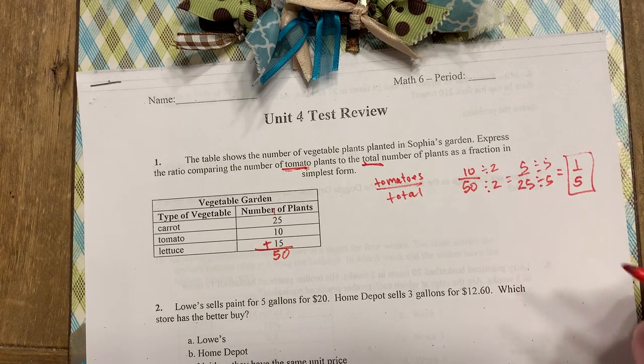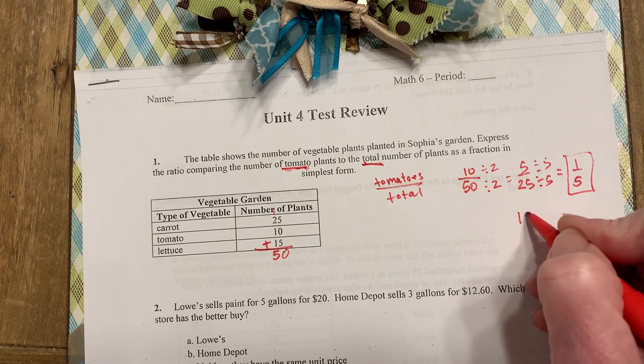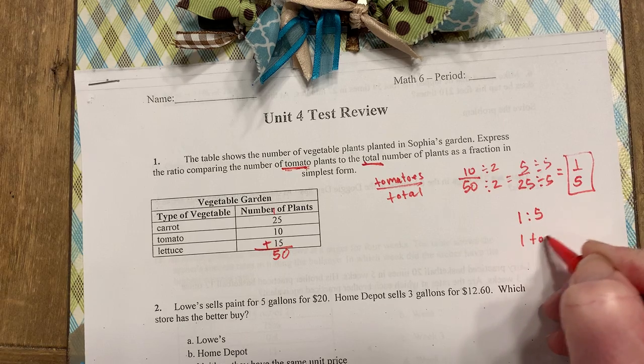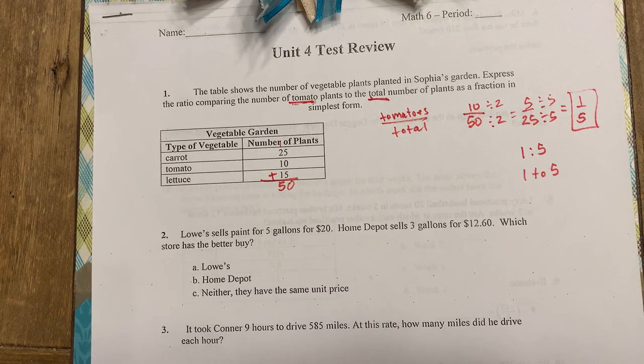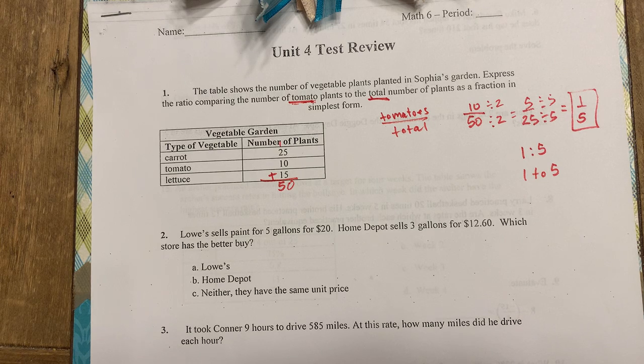It only asks for fractions, but remember ratios can also be written with a colon, and they can also be written with the word "to." All right. Number 2, Lowe's sells paint for 5 gallons for $20. Home Depot sells 3 gallons for $12.60. Which store has the better buy?